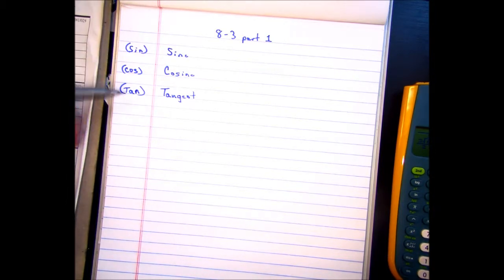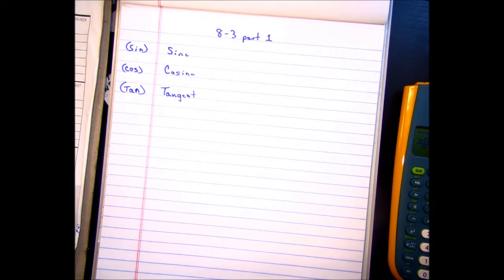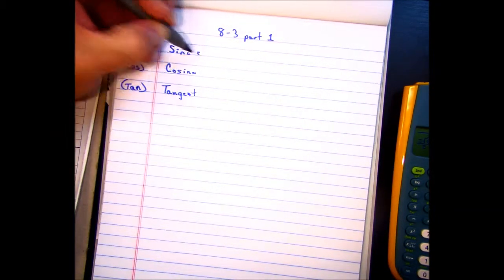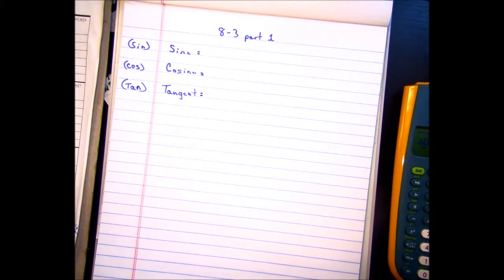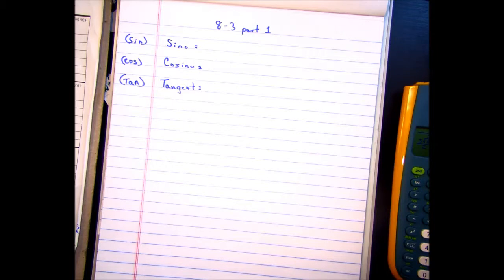Now, based on these names, which two do you think are related to each other? Oh, you got it. Sine and cosine, right? Like a pilot and a co-pilot. They're both on the same plane. Sine and cosine both have the same denominator. So, ratios are fractions. We remember that, right? So sine, cosine, and tangent are all fractions. But Mr. Fraser, what are they fractions of?